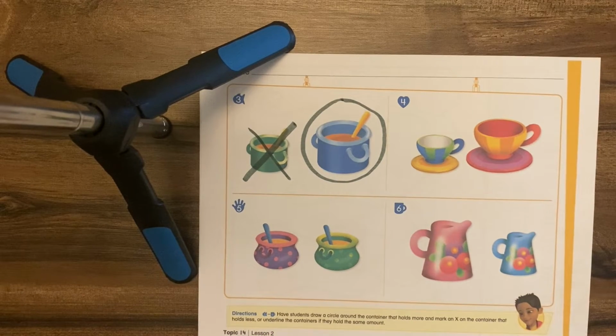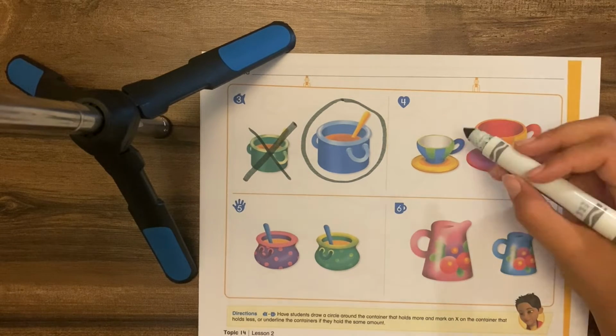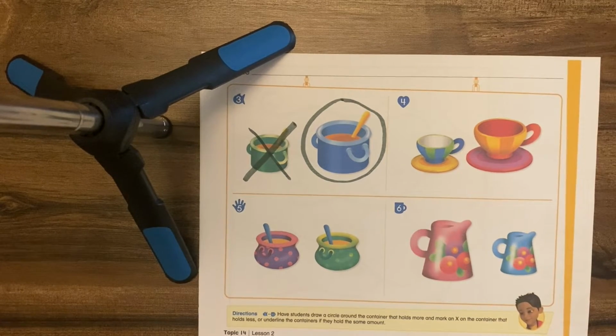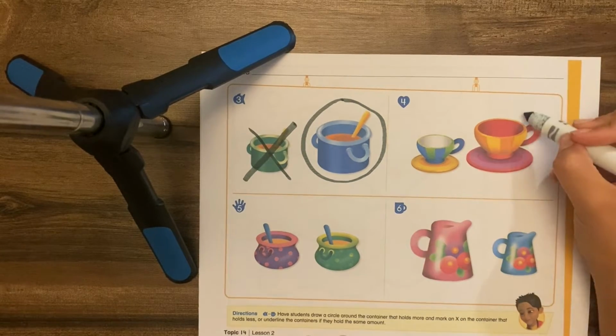Oh, Mrs. Powell loves tea. Ooh, this is making me want to get a cup of tea. Okay, look at these teacups and which one do you think holds more? Is it this blue and green striped one or the orange and yellow striped one? Which one do you think holds more? You're right, it's this orange and yellow one.